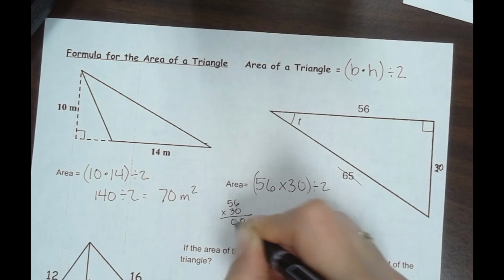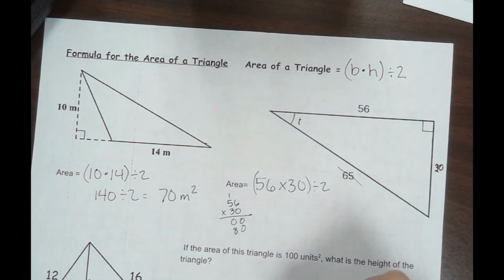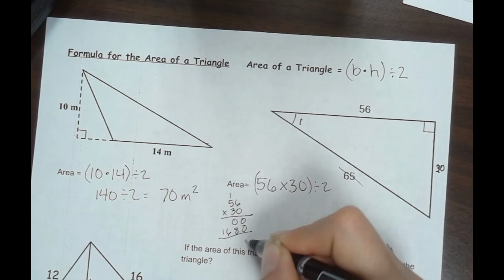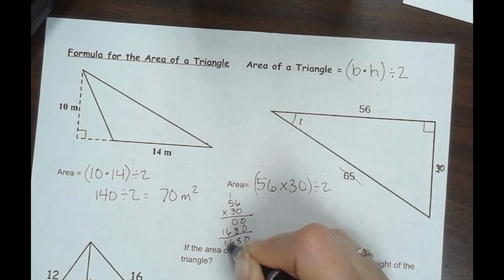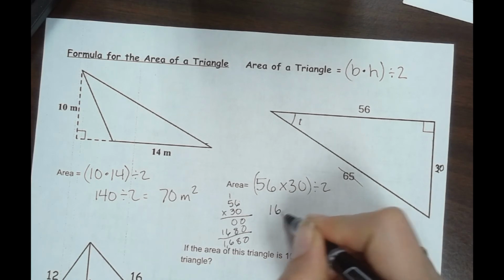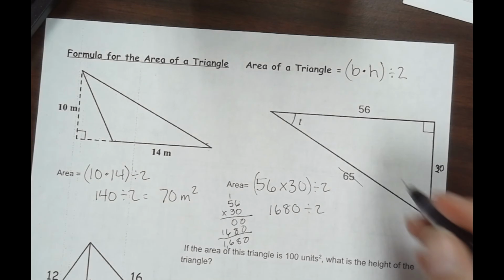0, 0. 3 times 6 is 18, regroup 1. 3 times 5 is 15, plus 1 more is 16. 0, 8, 6, 1. So that's 1,680. But then I have to cut it in half, because that would be if it was a parallelogram.